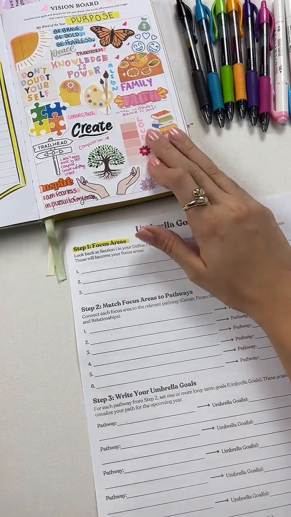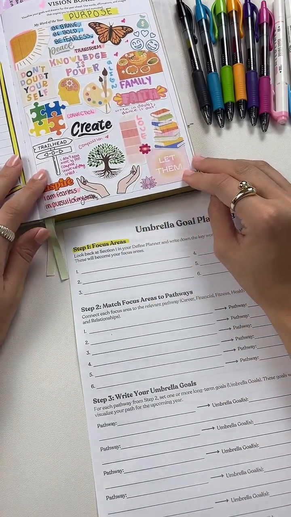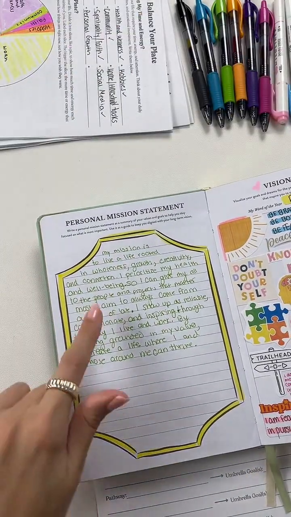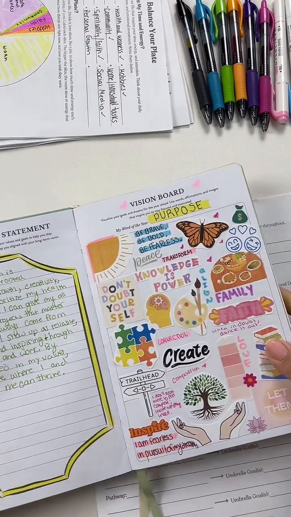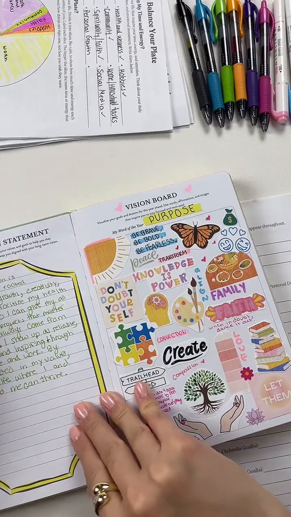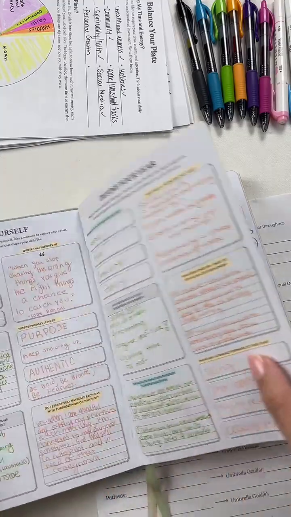So I want you to take a look at your vision board first. And I want you to, alongside your personal mission statement, see what's calling out to you. I noticed right away that consistency is a big thing for us because I want to be seen as someone who is reliable.